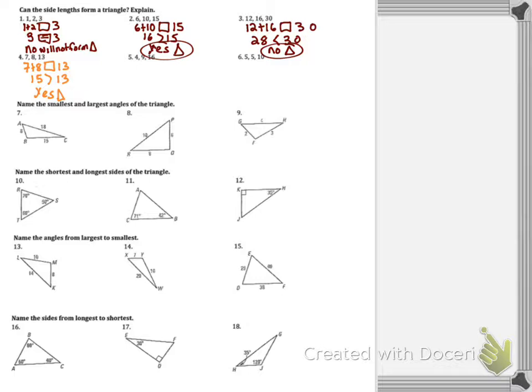And then over here, we have 16, 9, and 4. 16 plus 4 is going to be greater than 9. And 16 plus 9 is going to be greater than 4. But is 4 plus 9 going to be greater than 16? And we said that's 13, which is not greater than 16. It's less than 16. So we have no triangle being formed.